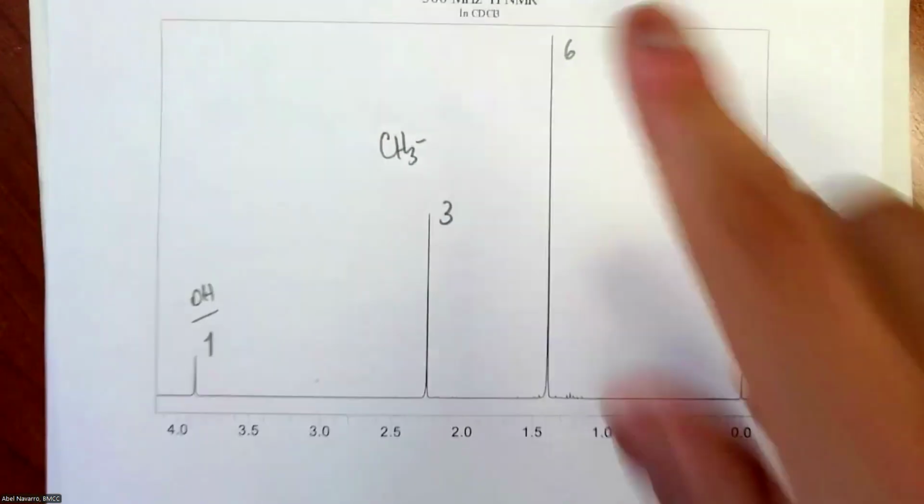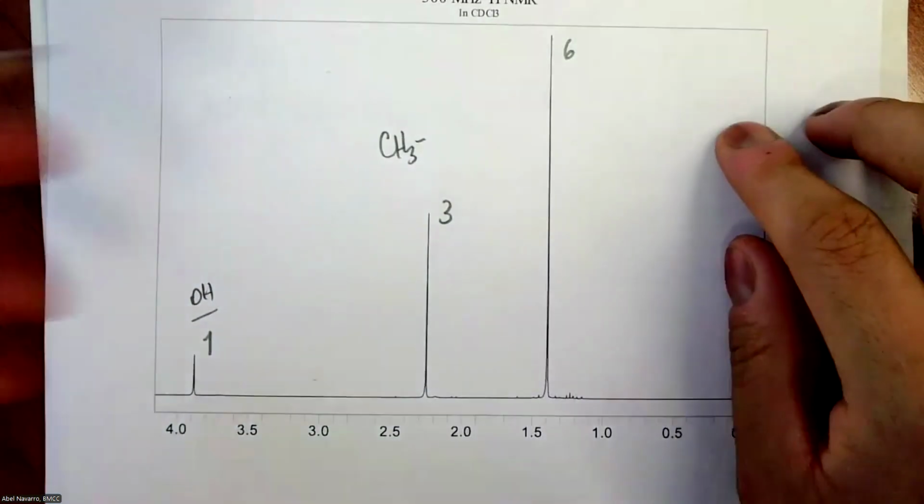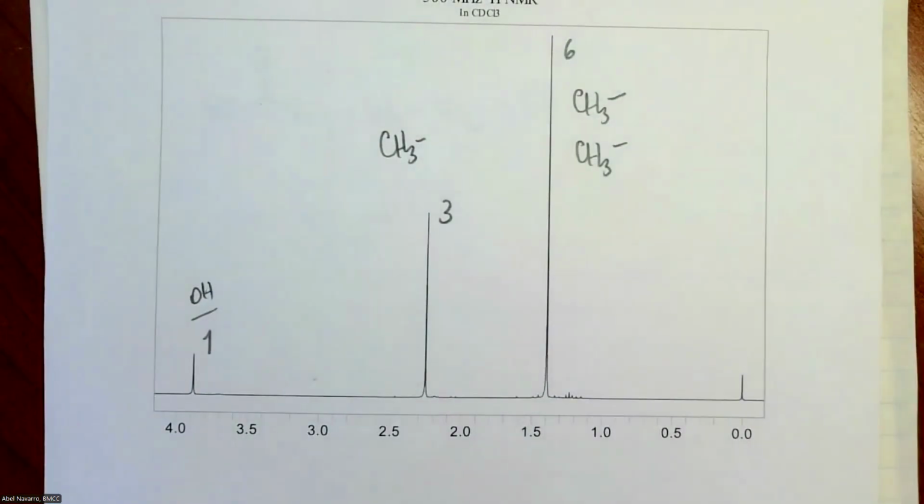And 6. What could be 6? Okay, so of course it's not a CH6. So what could that be? Okay, that one should be 2 CH3s symmetrical. Two CH3s, right, that are singlet and that are symmetrical, meaning that they are twins, right? They're attached to the same group. Okay, so what would that be?